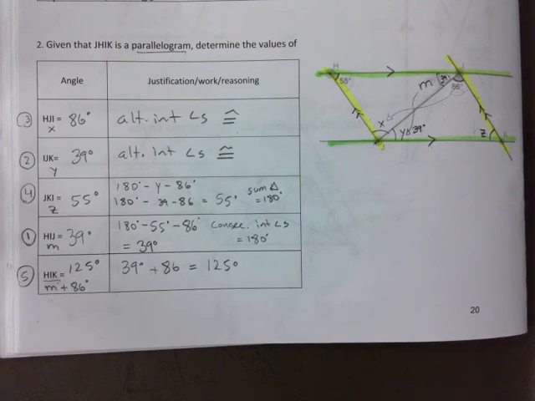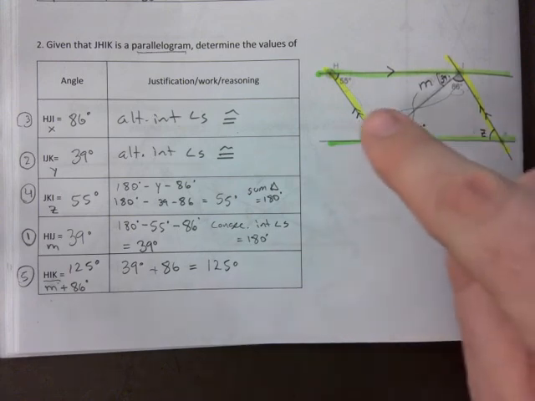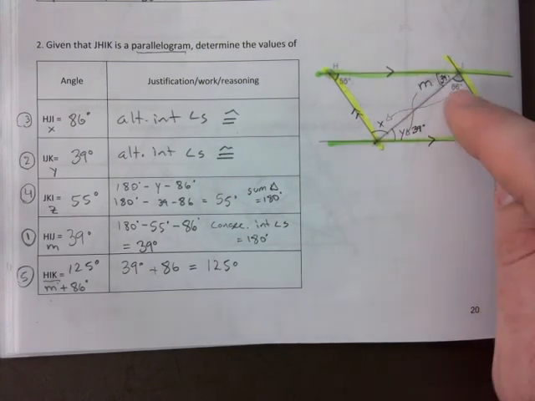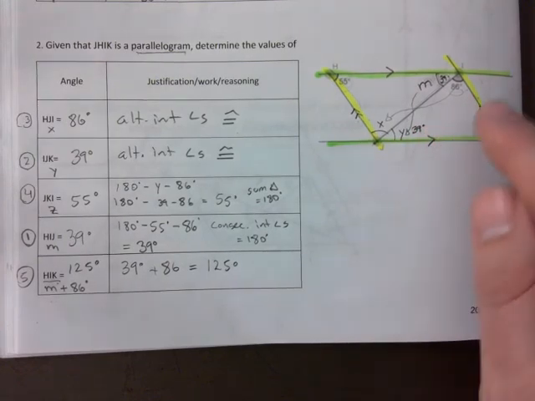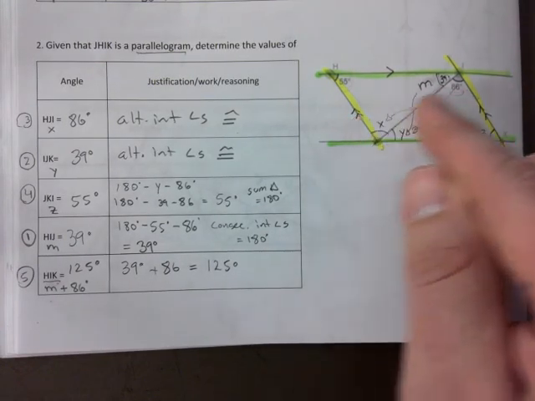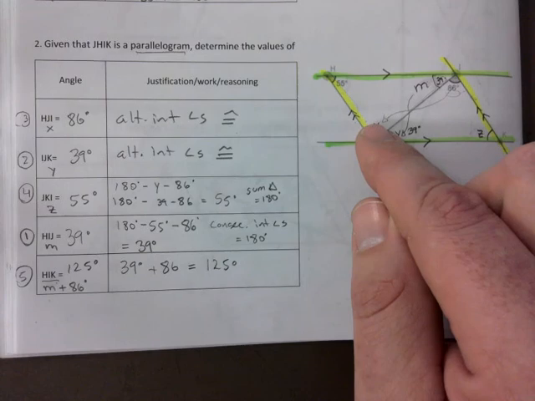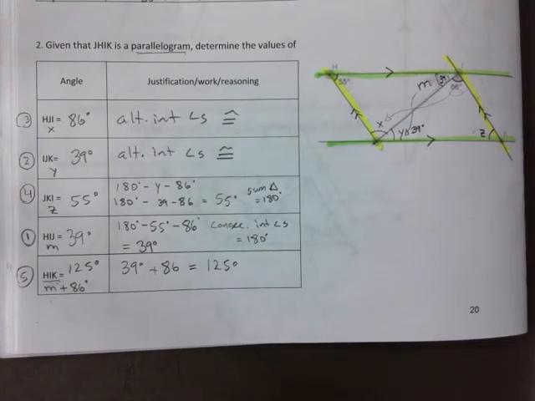So parallelograms are in that sense easier because you can go sideways. If these had not been parallel, you cannot use alternate interior between these two. Like the 86 would not have transferred over to the x. Okay.